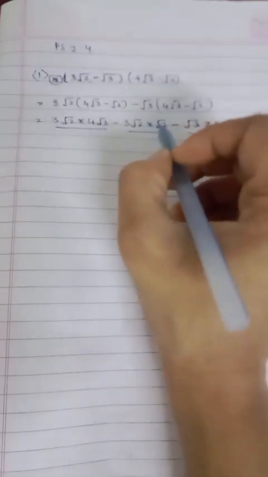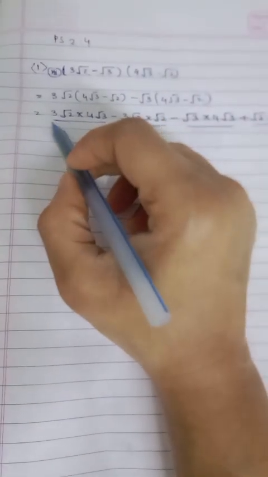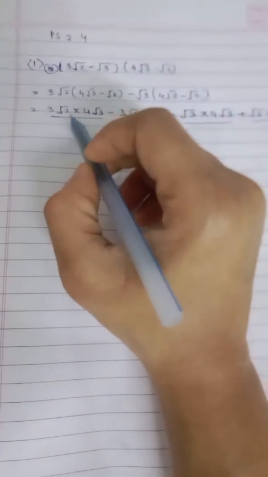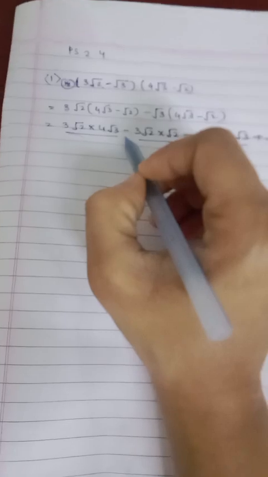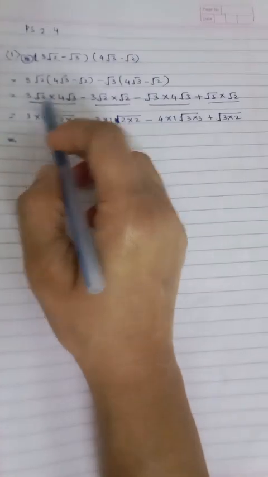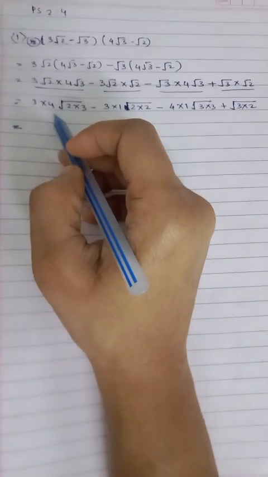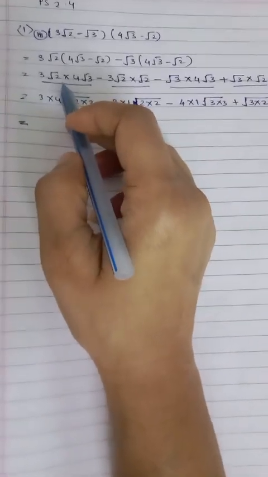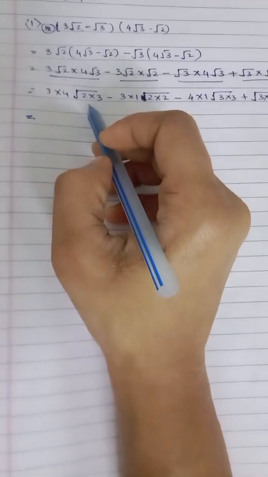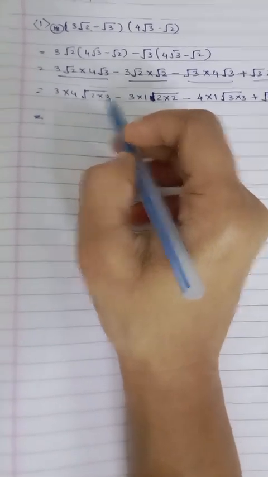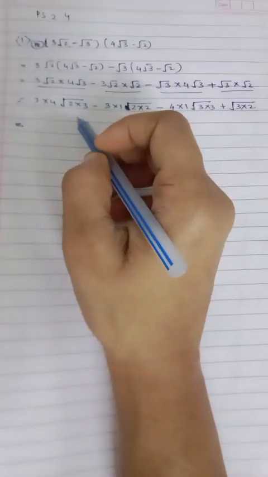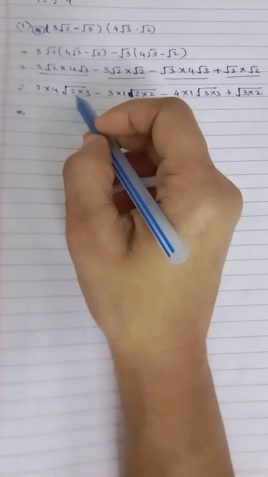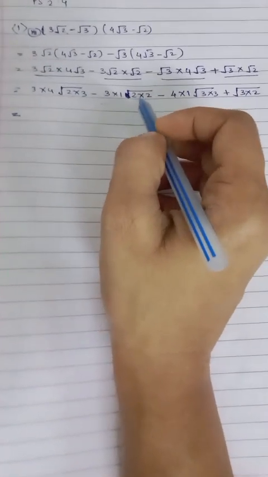Okay, after this I have to multiply the numbers which are outside the radical and the radicand parts together. So my next step is 4 multiplied by 3, that is the outside term, and the radicand is 2 multiplied by 3, which is inside the radical. Same for the second, third and fourth terms. After this we have to multiply the numbers according to the given position.